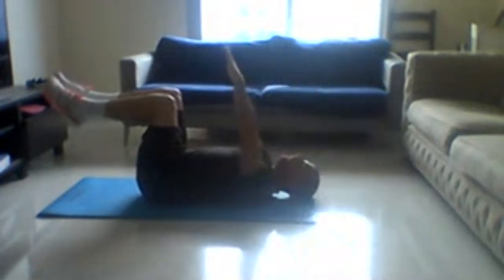So make sure you control your breathing. And if you can't feel your core being tight, just imagine that you're trying to push your belly button down to the floor. That way, it will keep your core tight and it helps to keep your lower back flat. And that is how we perform the Supermans on your back with the arms.